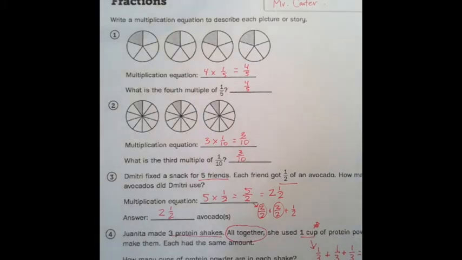Now, our multiplication equation is this. How many cups of protein powder are in each shake? Well, the answer to that is 1/3. We figured that out. Our multiplication equation would be 3 times 1/3 equals 3 over 3, or 1. And that shows us that if we have a third in each protein shake, again, we have that whole cup that she started with. So the answer is, how much did each protein shake have? It was 1/3 of a cup.